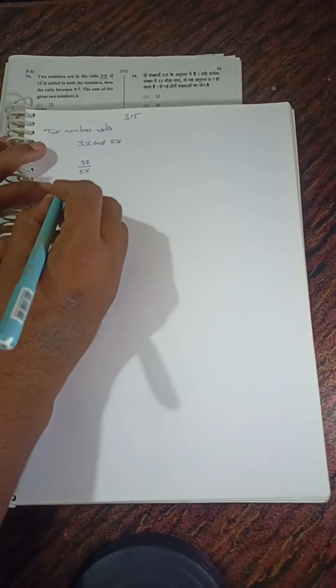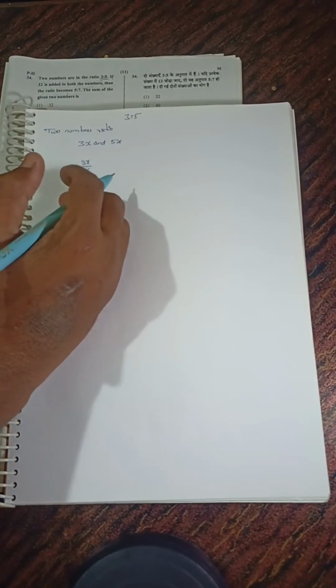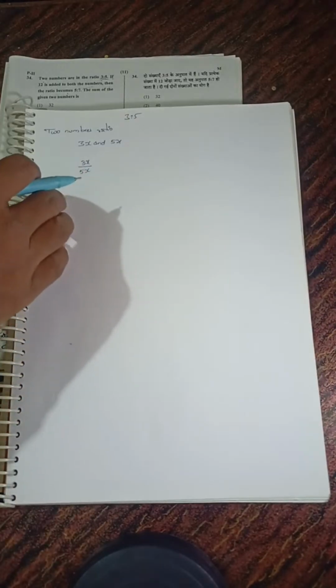Yes, the two numbers are 3x and 5x. And the question says that if 12 is added to both of them, we get the new ratio 5:7.